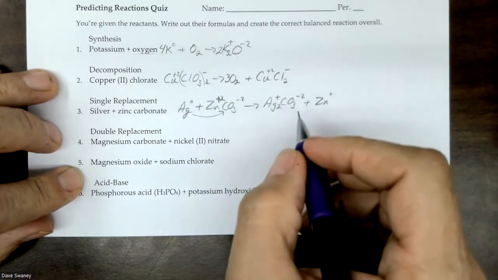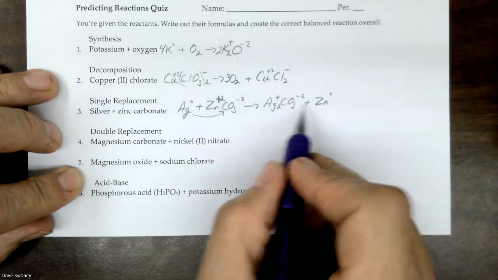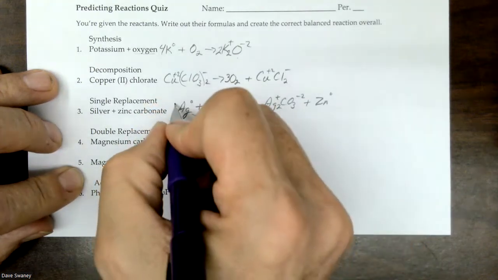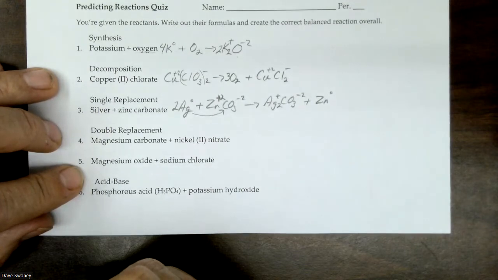You don't have to. Then we can balance it left and right. 1 zinc, 1 zinc, 1 carbonate group, 1 carbonate group, but 2 silvers come out, so there must have been 2 that go in.